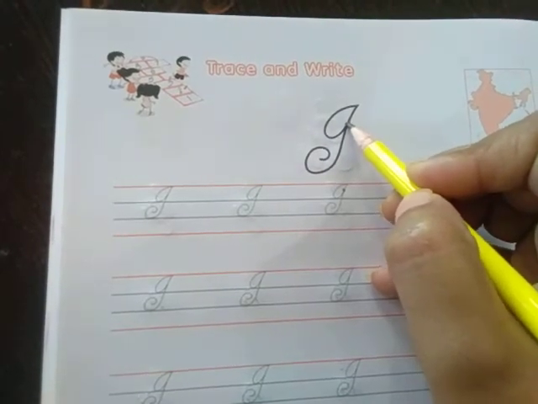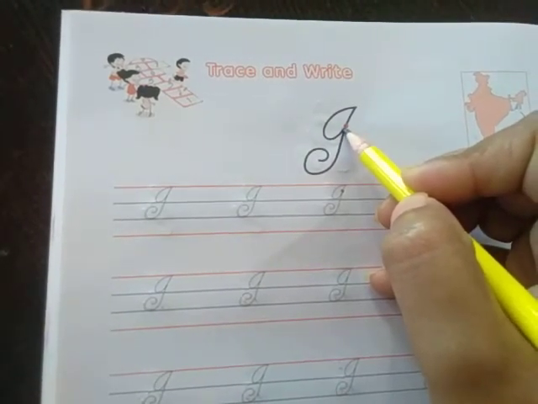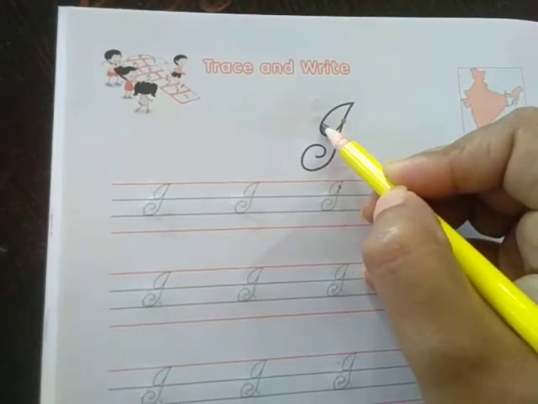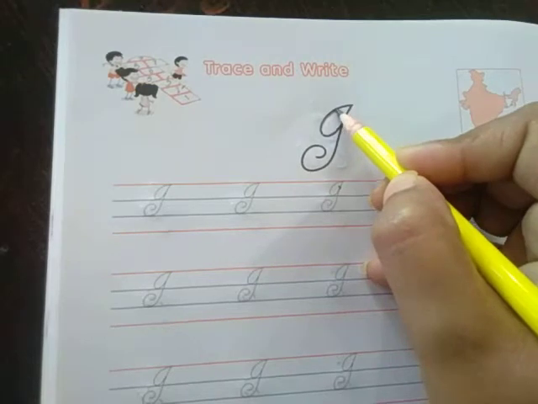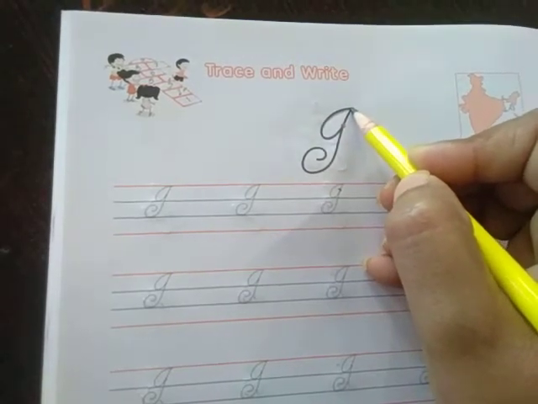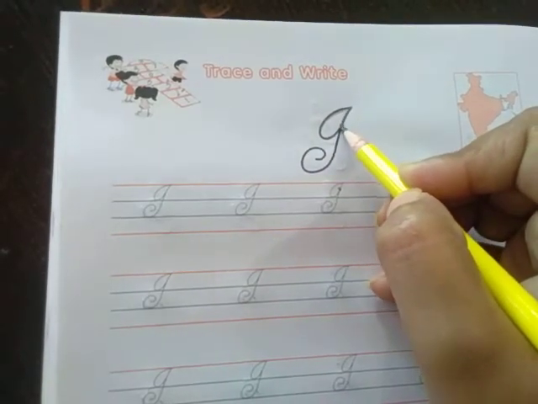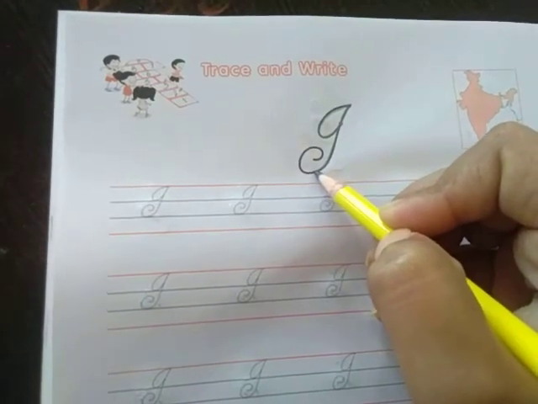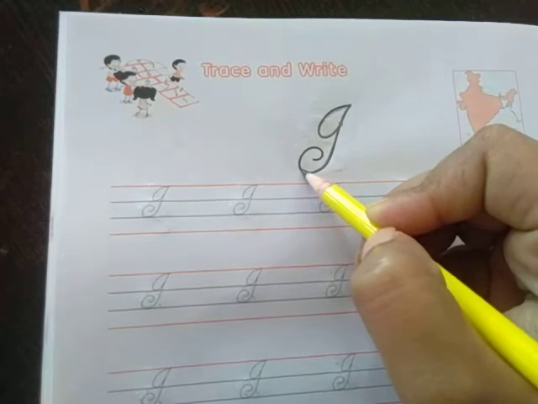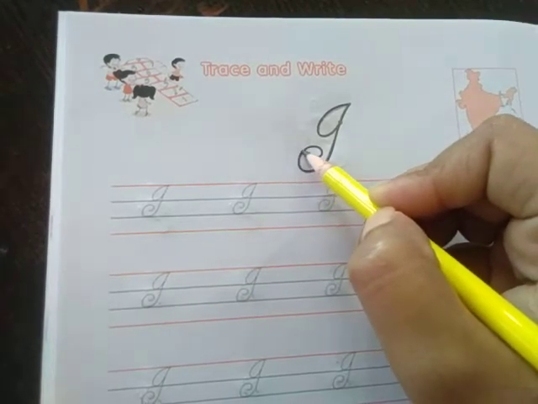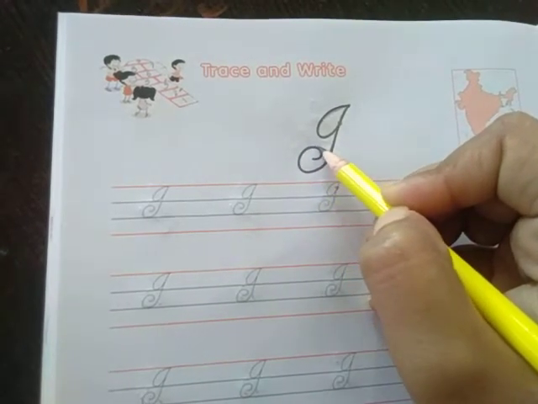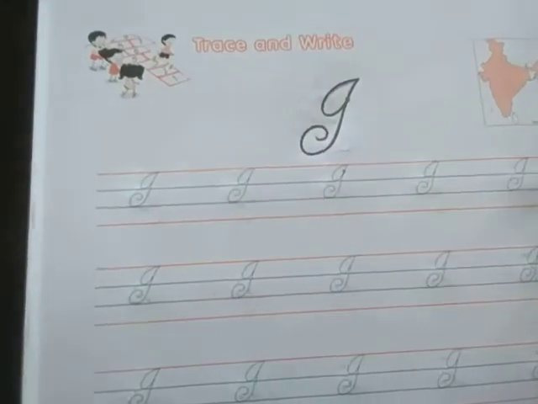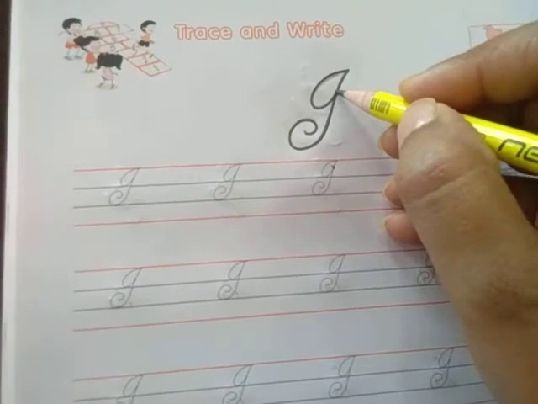First, from this point you need to get down to the second line and then drawing a curve you have to go to the first line and then you have to come slanting down with a little curve. And after reaching the third line, you have to draw a curve like this with a curl inside. Did you get it? One more time.